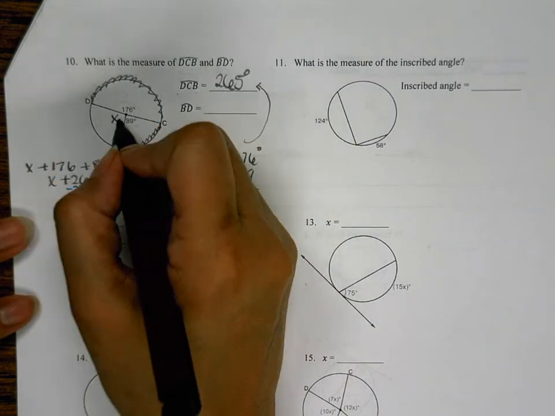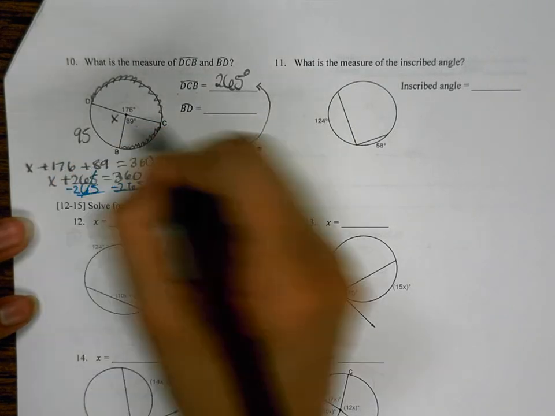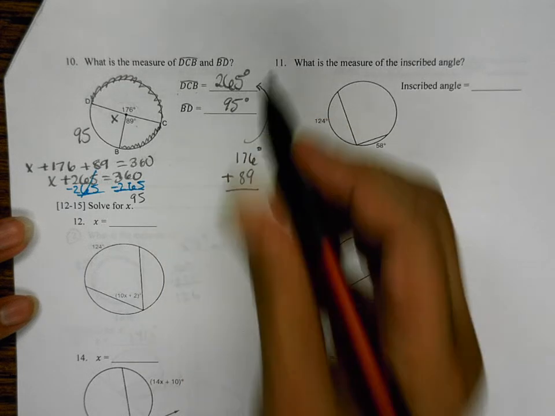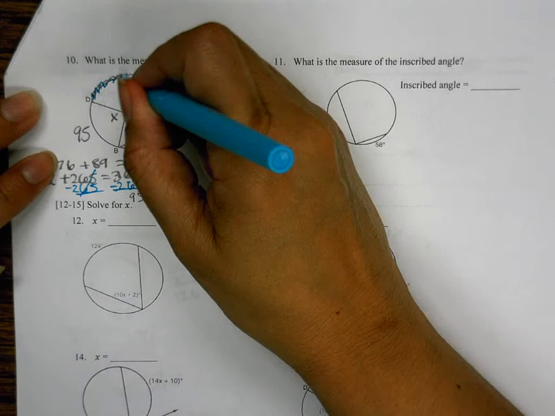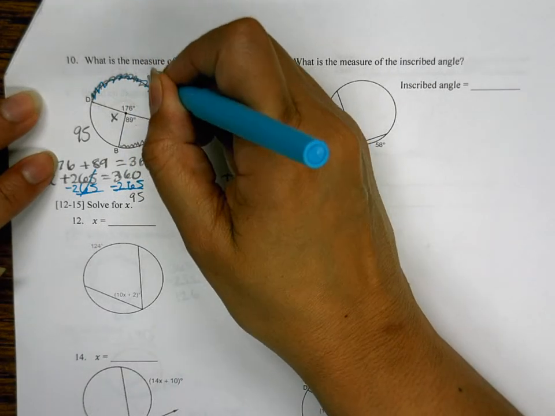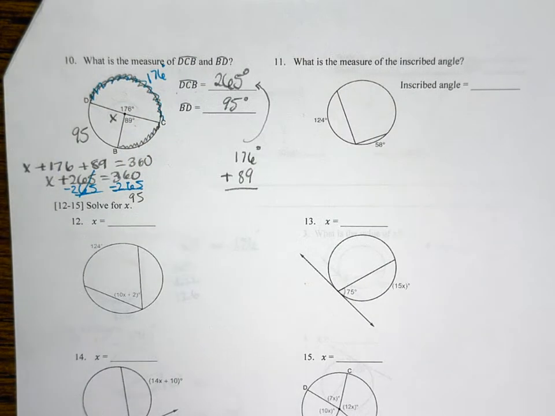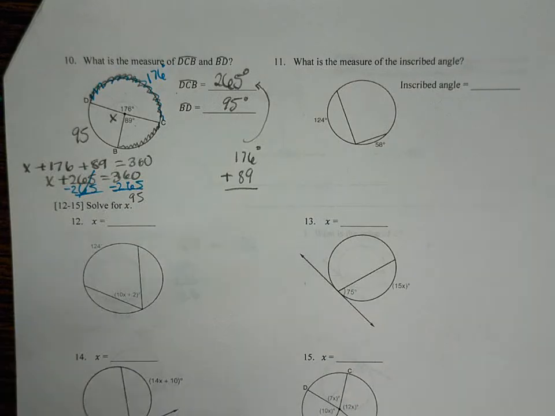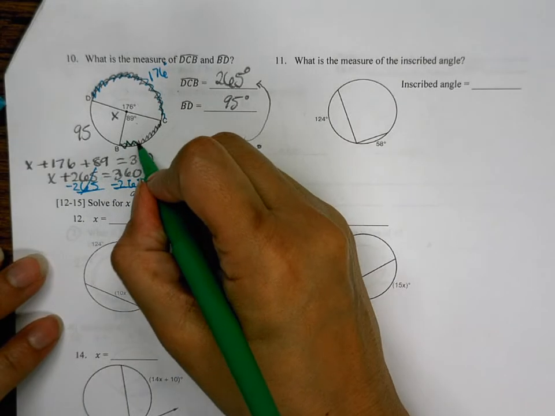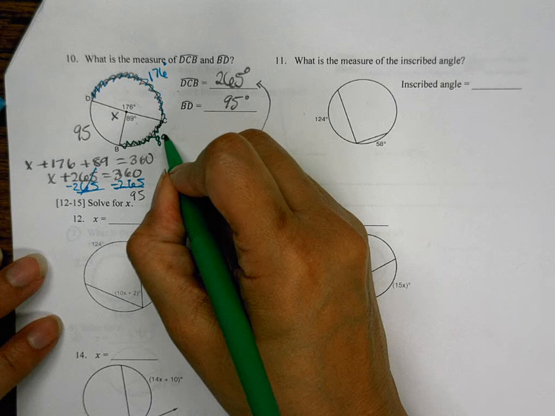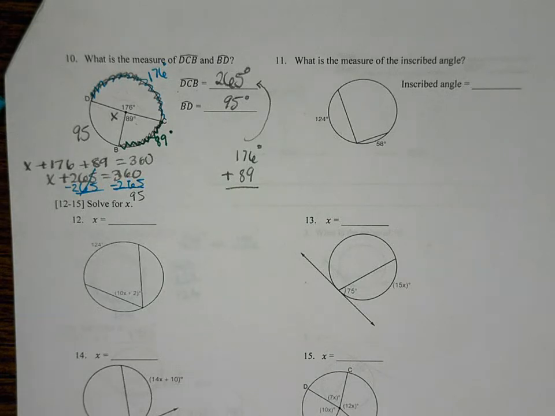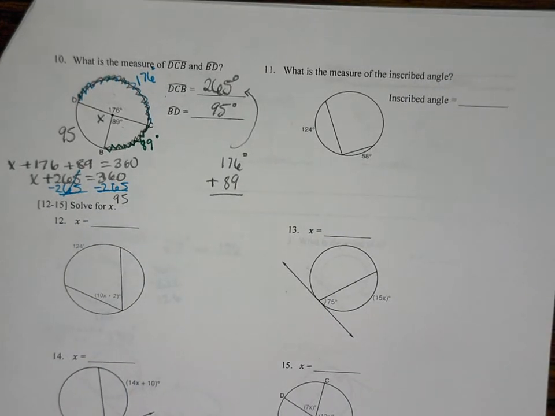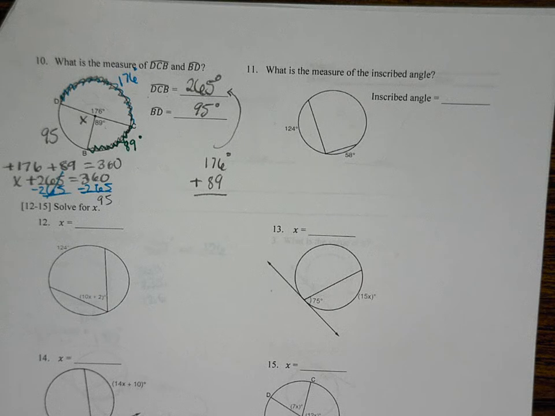So if X is 95, the arc is also 95. And I'm going to put that over here as well. This arc right here is 176, and that's because it equals its central angle. And this arc right here is 89, and that's because it equals its central angle, because central angles are congruent to their corresponding arc. Okay, that is it for that one.